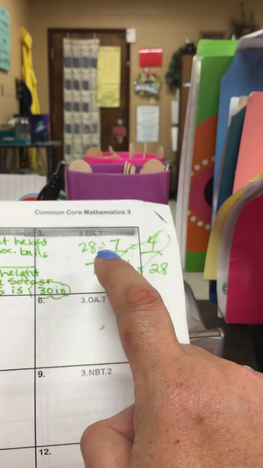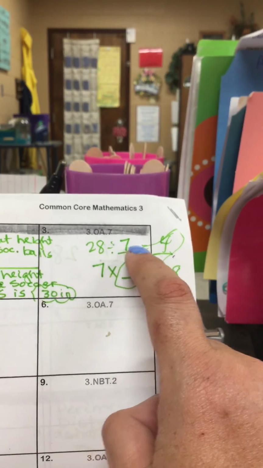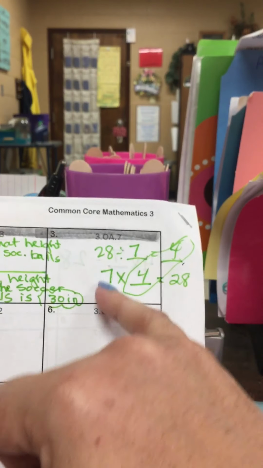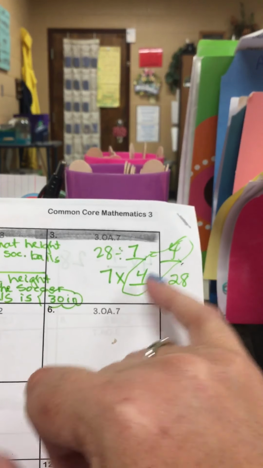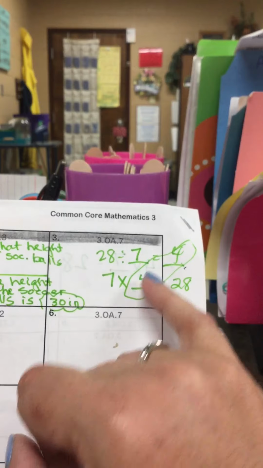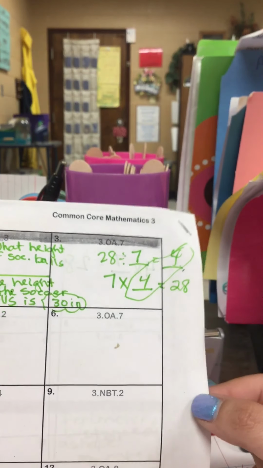The last question was 28 divided by 7 equals what? And we said that you could turn it around and say 7 times what would equal 28, being 4, and that would give you the same answer.